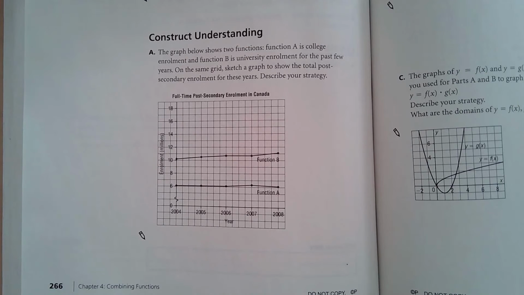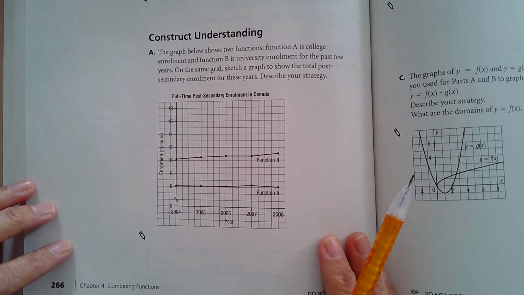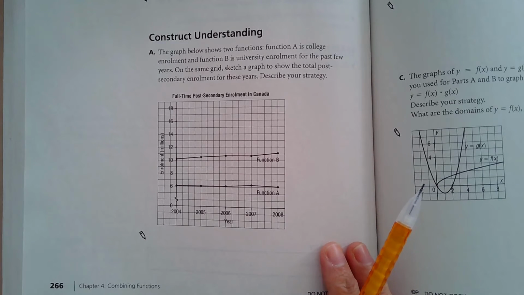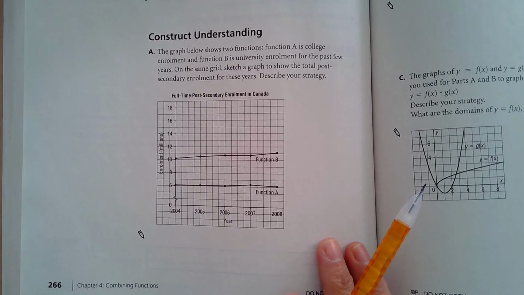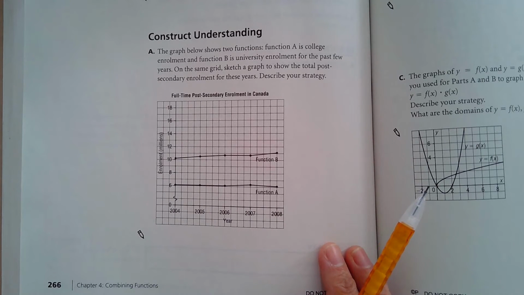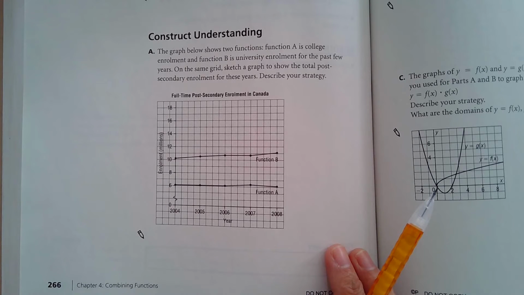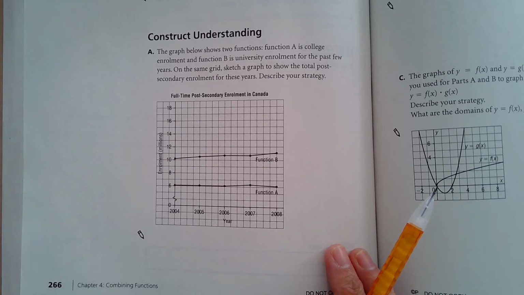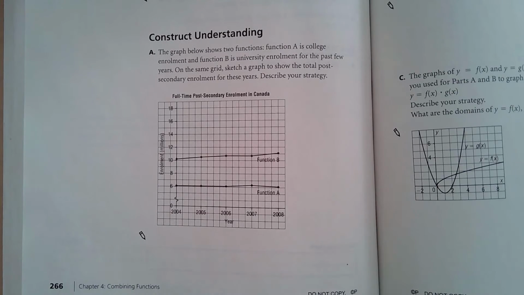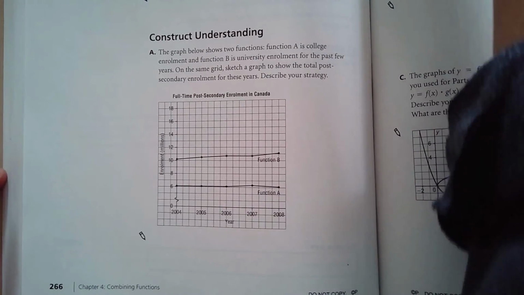Now, what does it mean by that? What's the total? How would you figure out the total enrollment? What would you do? Take the points, and what do you do with the points? Add them together, right? Right, add them together.